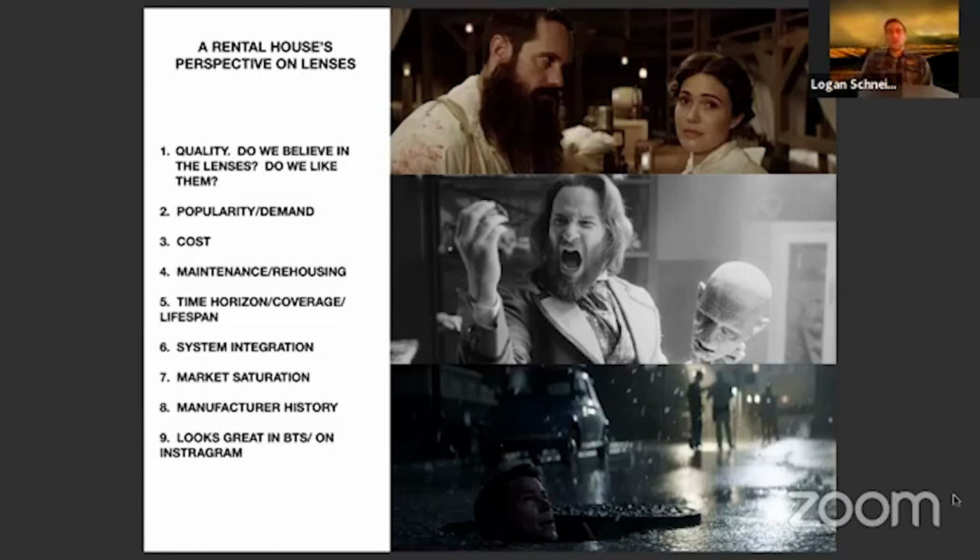Partly because I am a DP and was an AC, to me, the most important thing is, are they good lenses? Do I feel like they are special and have something to offer and can do great work? And I believe in them. And if we believe in them and like them, they tend to do well.